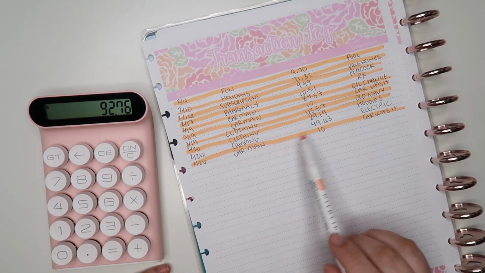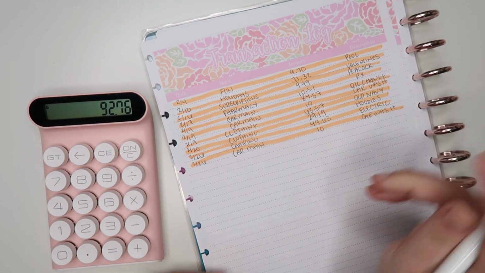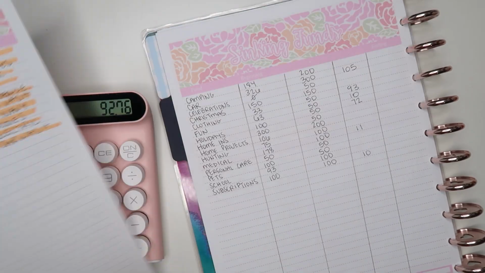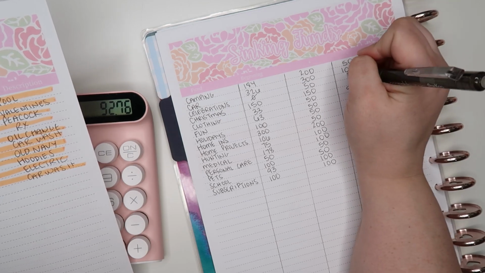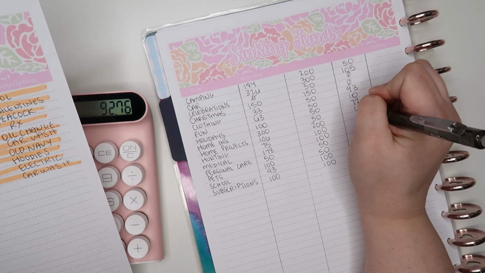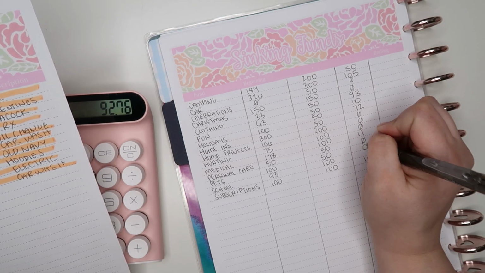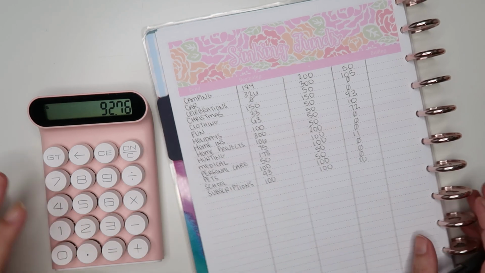And then lastly, we had camping for $49.63. And so I'll just mark that as $50. So that means the rest of these categories didn't get any spending. Now we can go ahead and do some math here.